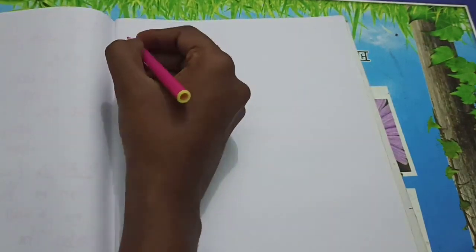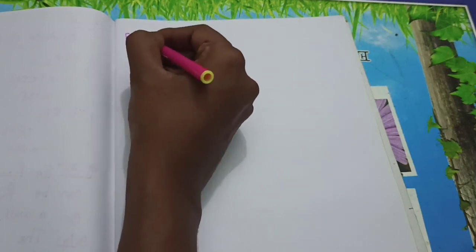Let's move to the next problem. Example 2.18. I am reading the question. Find how many 4-letter words can be formed from the letters of the word logarithms. Okay. So the words are with or without meaning. Maybe with or without meaning. No problem at all.